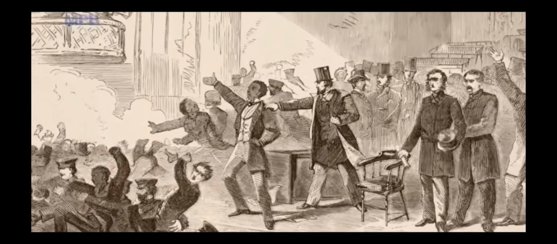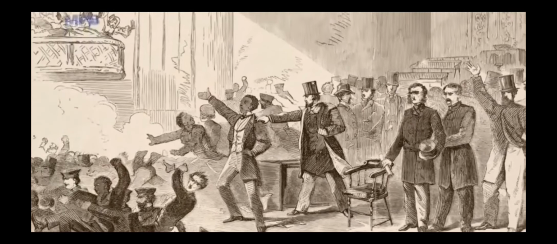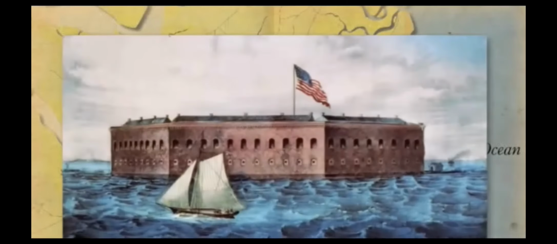And these southern slave states that secede do so amidst a crisis of fear in which they believe that the only way to protect slavery is to leave the Union, and that slavery is going to be more protected leaving the Union than staying in the Union.